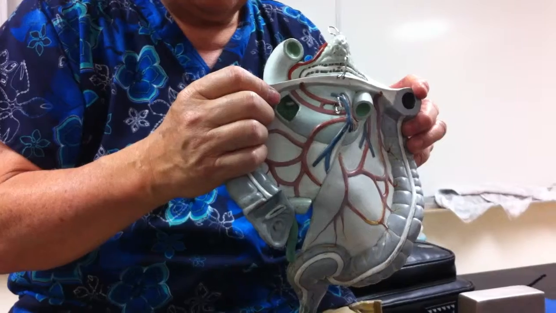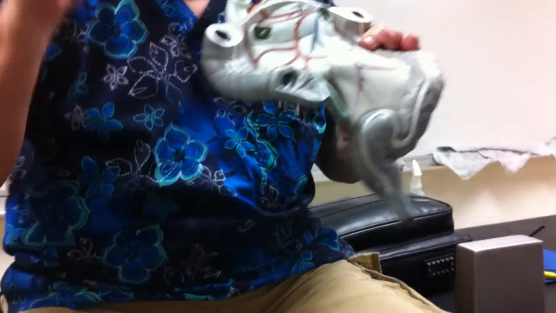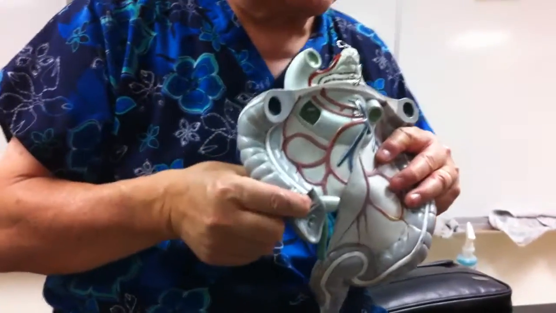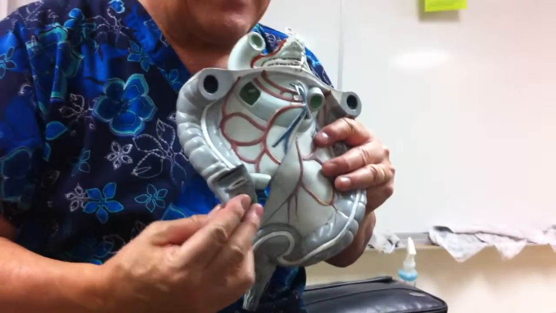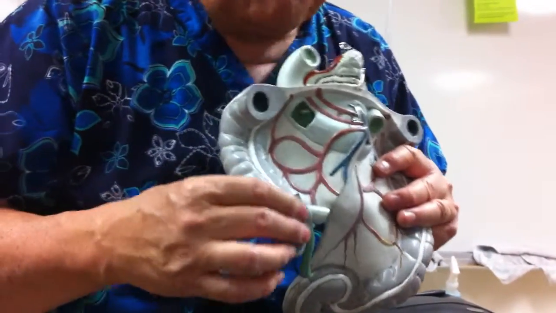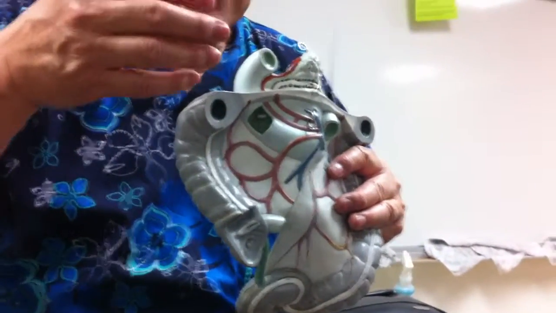So is it all one colon with different names? It's all one large intestine divided into different sections, starting here at the ileocecal valve. Below that is your cecum with the appendix. Above it, up along here, you have the ascending colon.